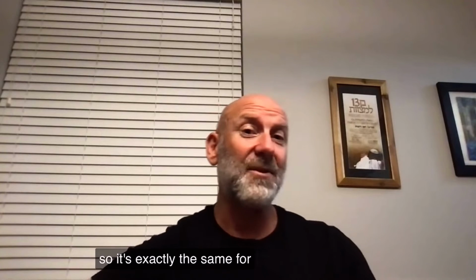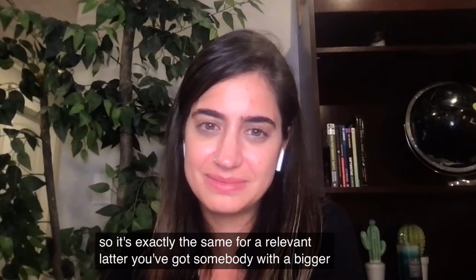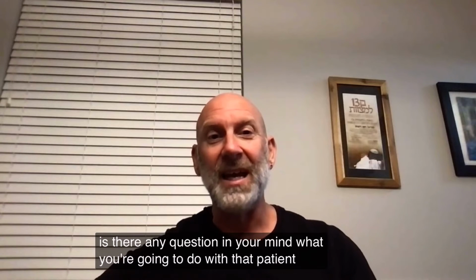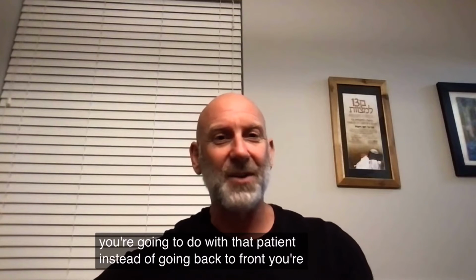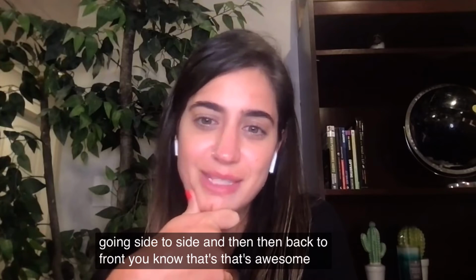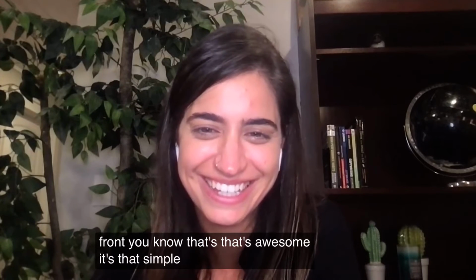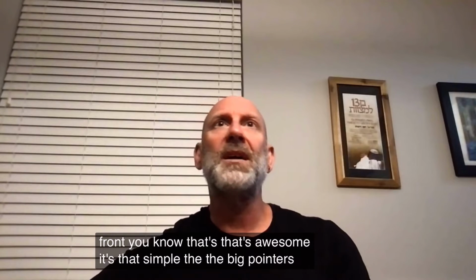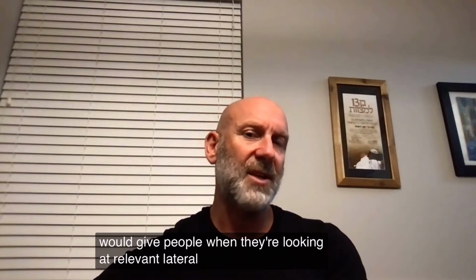So it's exactly the same for a relevant lateral. You've got somebody with a big lateral shift. Is there any question in your mind what you're going to do with that patient? Instead of going back to front, you're going side to side and then back to front. That's all there is to it. It's that simple. The big pointers I would give people when they're looking at relevant lateral shifts is this.